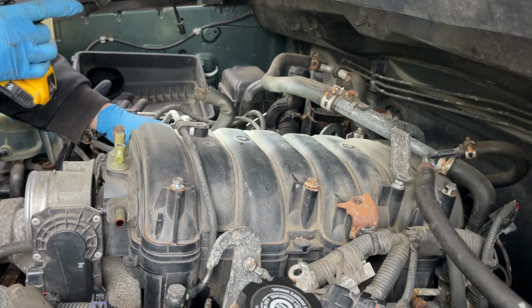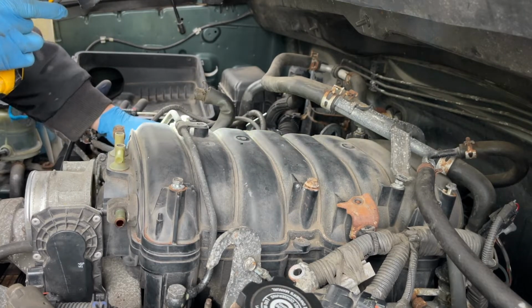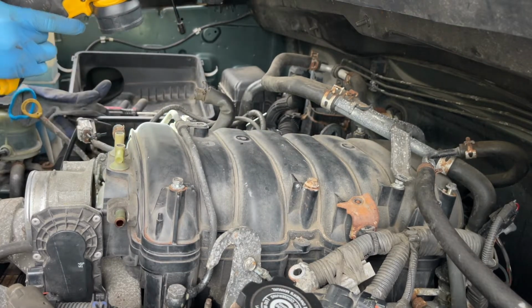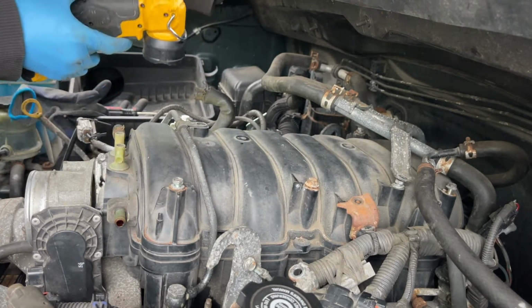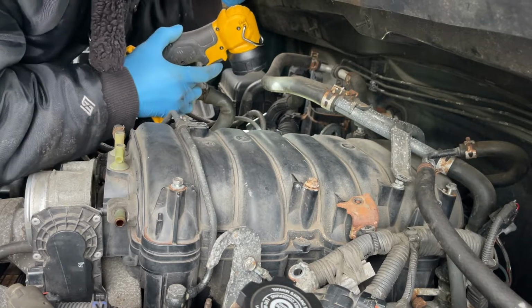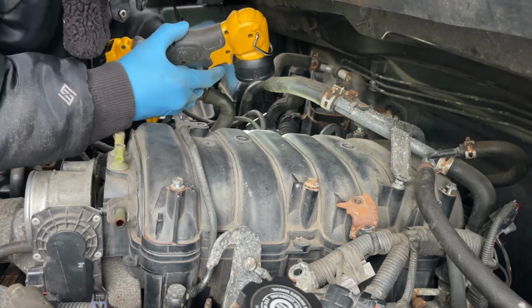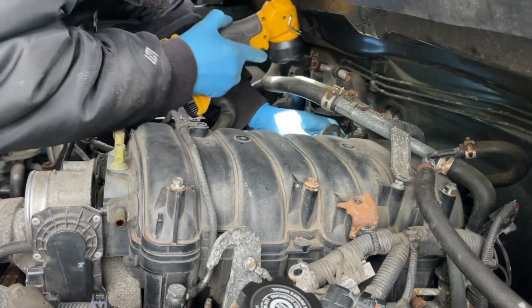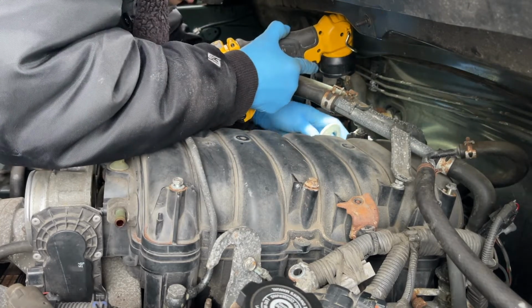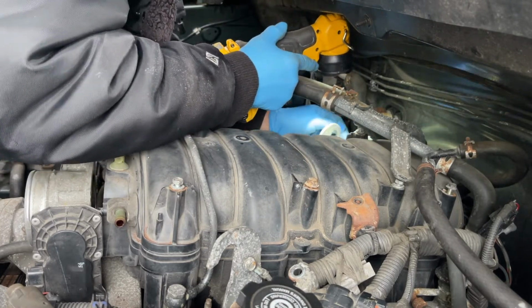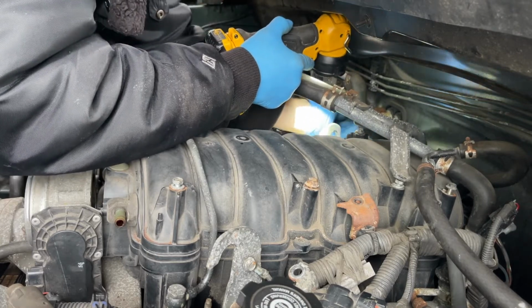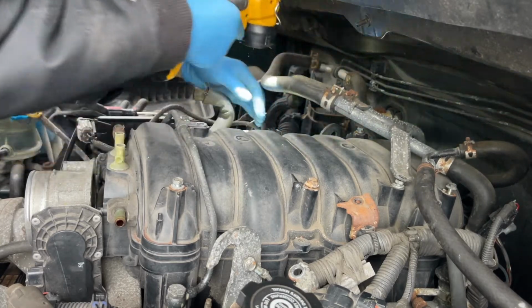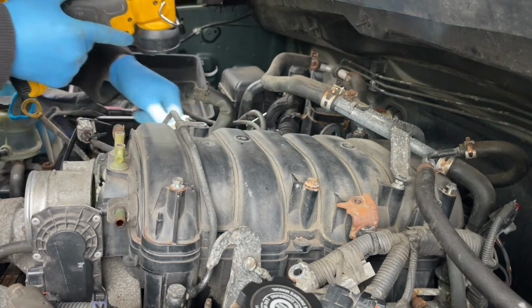Should be easy on this side. I don't see anything too complicated. So 1, there's 1, 2, 3, 4, 5. Let's see here. One more back here. There's 1, 2, 3, 4, 5, 6.